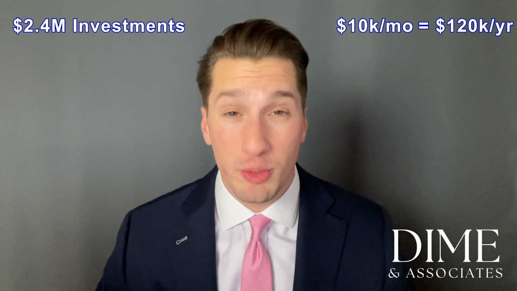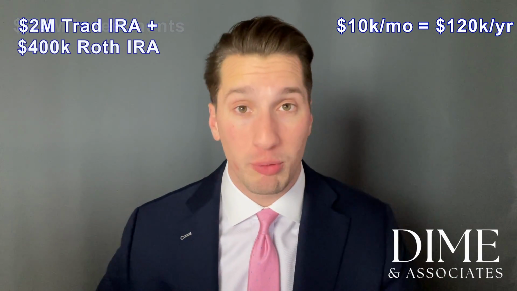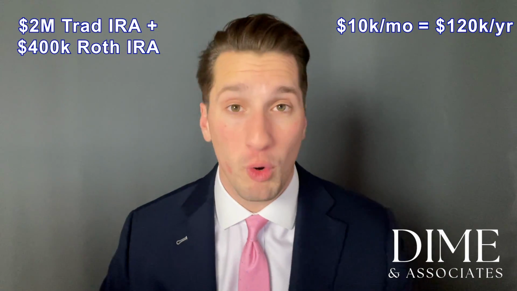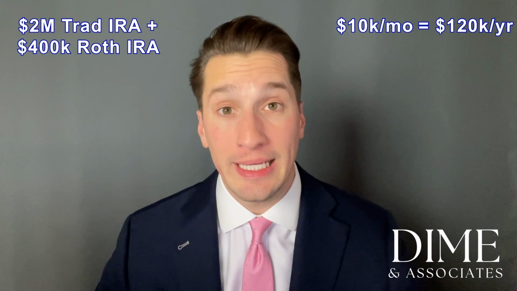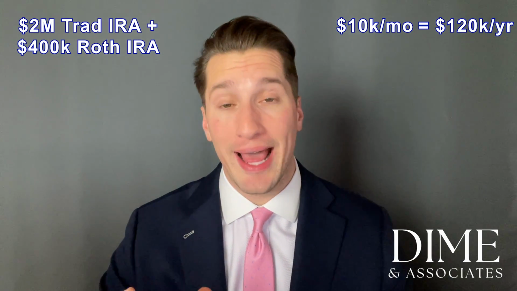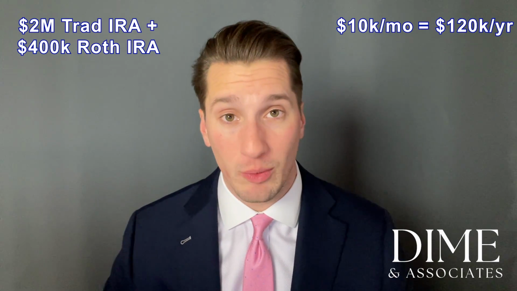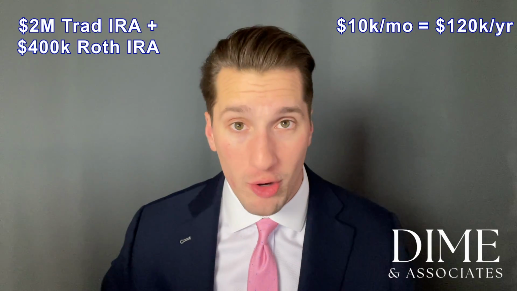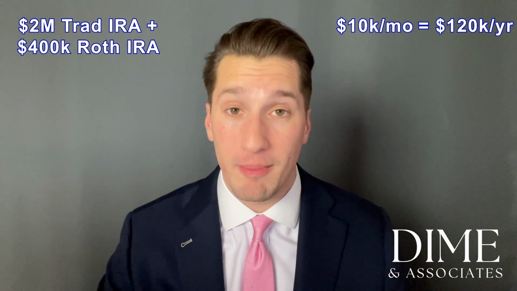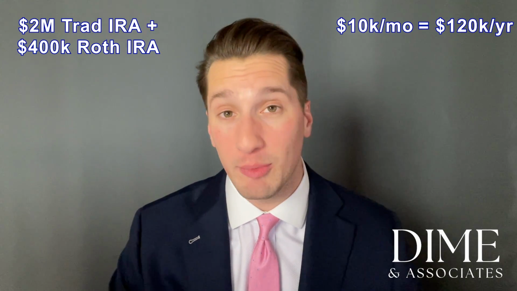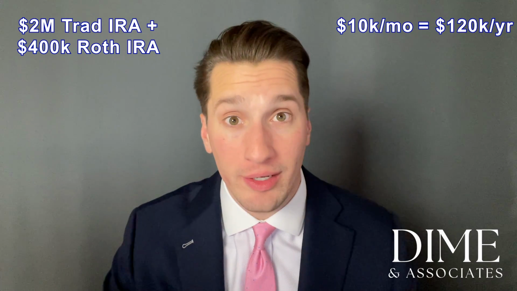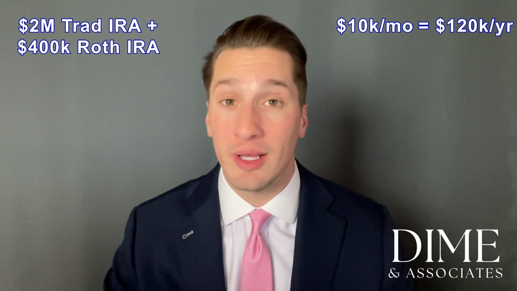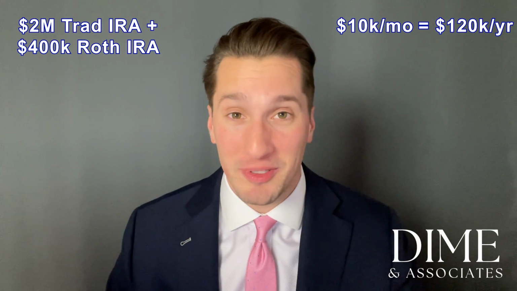Let's say of the 2.4 million, 2 million is in a pre-tax traditional IRA and 400 grand is inside of a Roth IRA. Now, most financial planning software would have the client default to liquidating all of their traditional IRA before ever touching the money inside of the Roth IRA, the more tax efficient bucket. In reality, is that a great planning assumption? In my opinion, no, hence the purpose of this video.